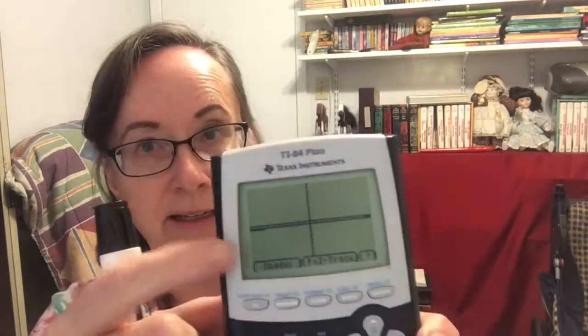So I'm going to put it back to negative 10 to 10 and negative 10 to 10, just to see if I get a little bit better picture. I graph again, and I get my 0.7, and I do get another function. It's hard to see because it's way over here, but I'm going to go ahead and do the intersection.